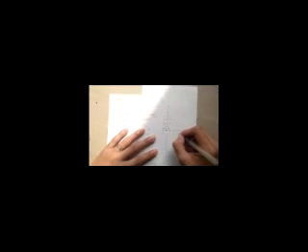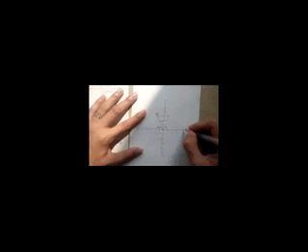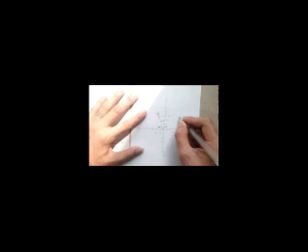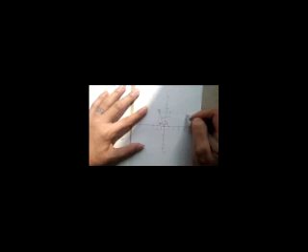Now let's go for Z2, 4 and 3. 1, 2, 3, 4. And positive 3i. Here, positive 3i. So from here up to there, this is Z2.